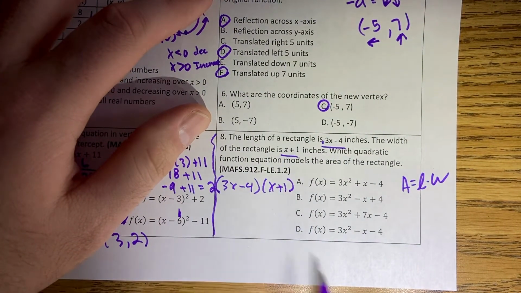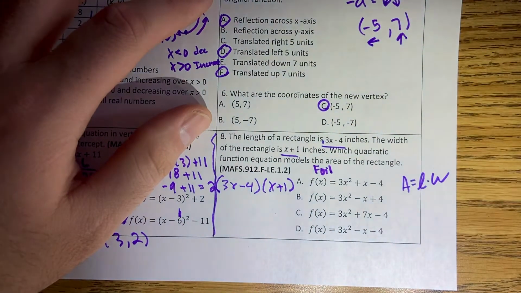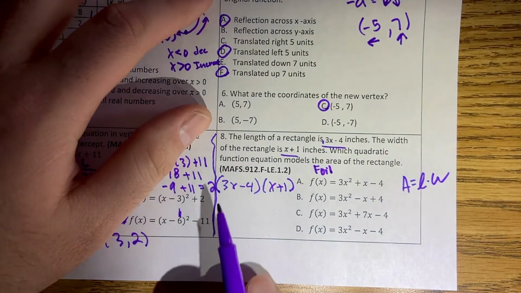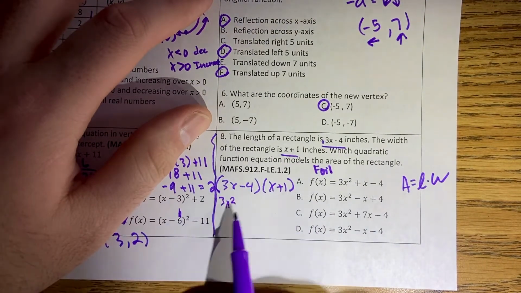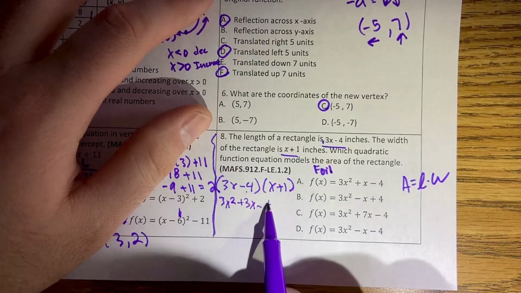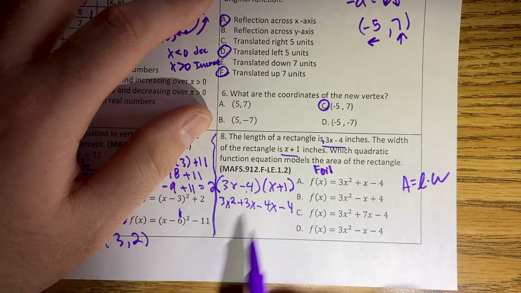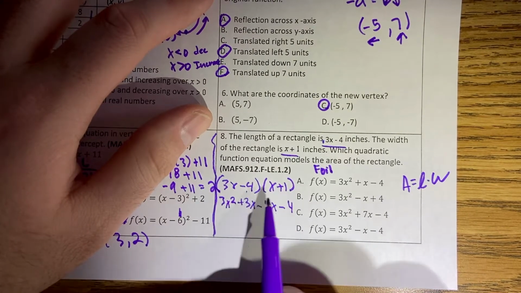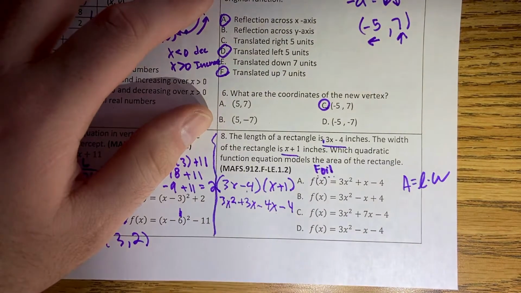So in order to simplify this, we have to use something called the FOIL method. So it's first, outer, inner, last for multiplying. So 3x times x will give me 3x squared. 3x times 1 will give me plus 3x. -4 times x will give me -4x. And last, -4 times 1 will give me -4. If you struggle with this, watch this video over and over again and just make sure you remember FOIL, first, outer, inner, last. That's the order of multiplying.